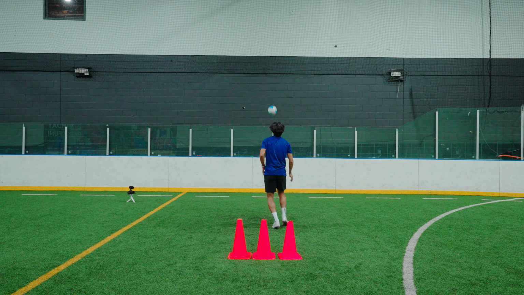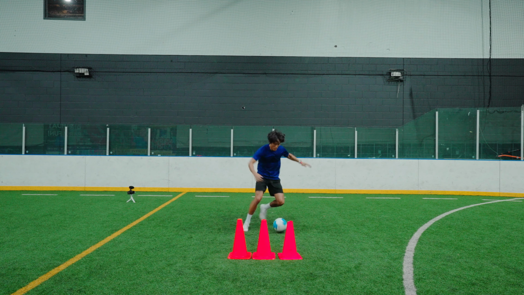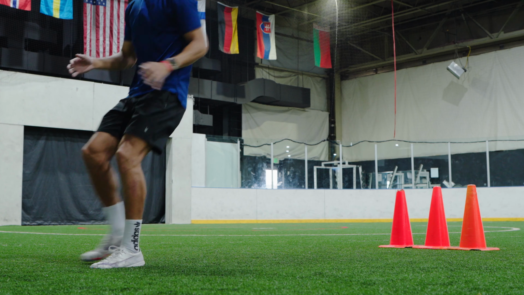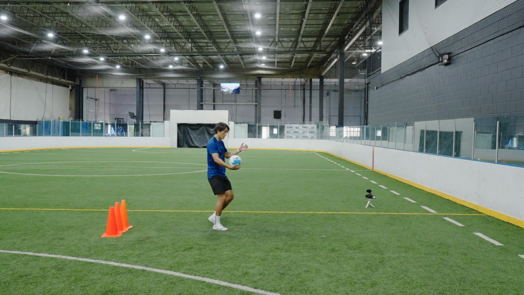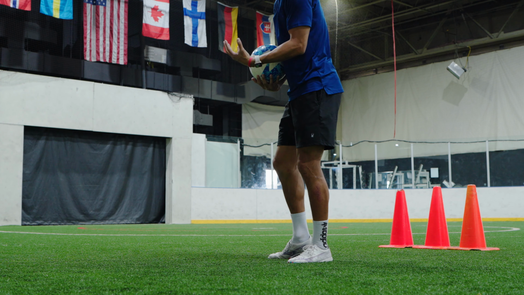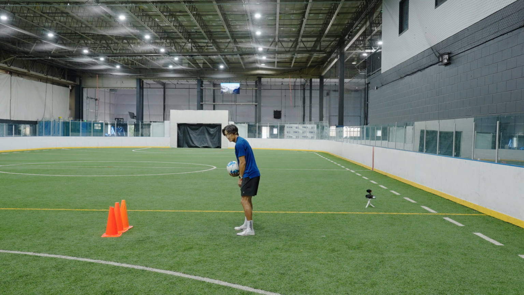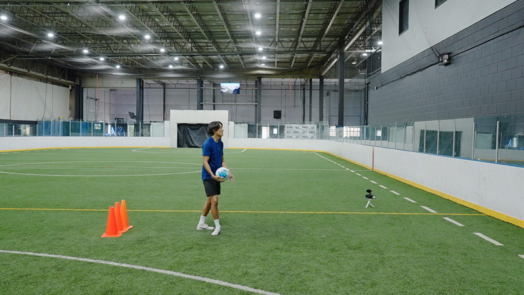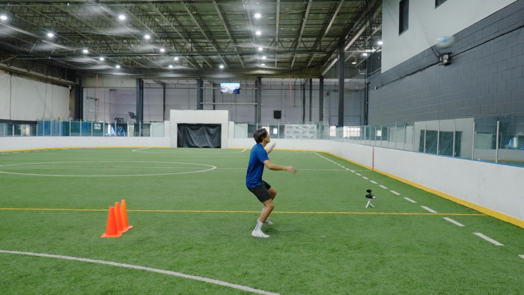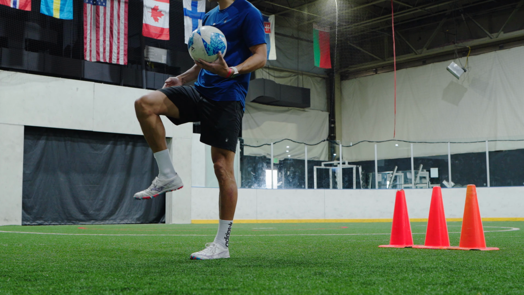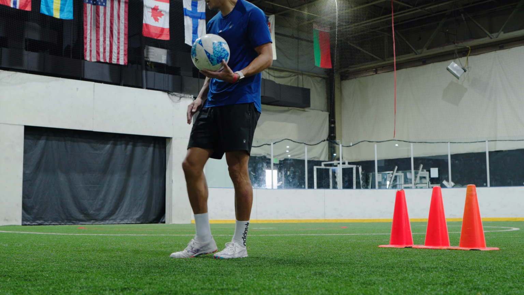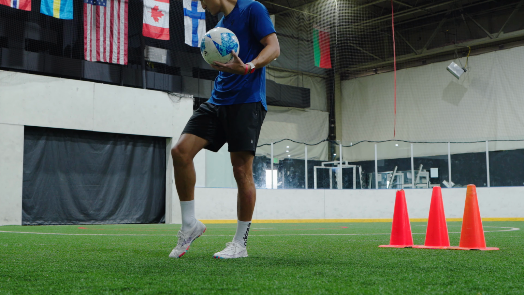And by keeping the ball close to us, when the pressure comes, I can even shield it if I want. So the little tip for this is not raising it too much, just letting the ball come to me and maybe only raising about this much.